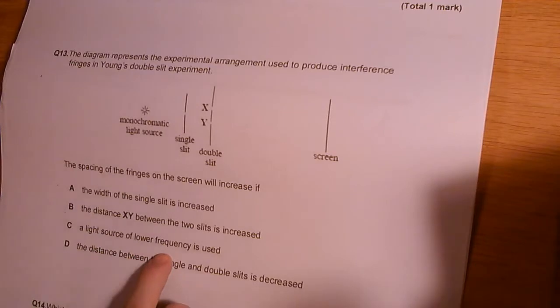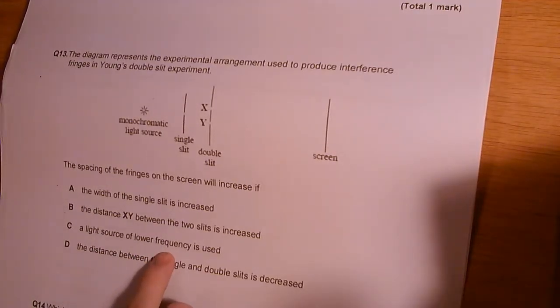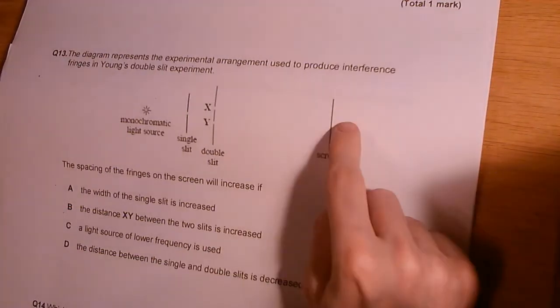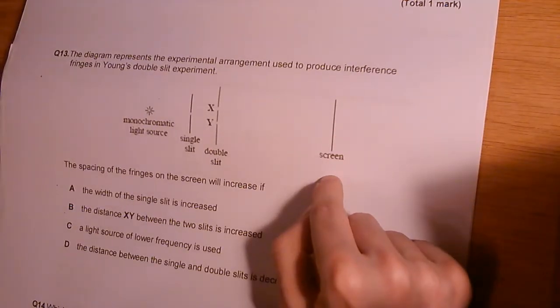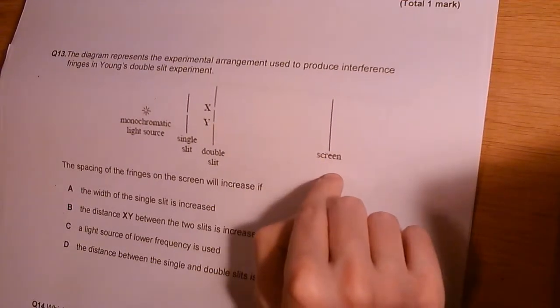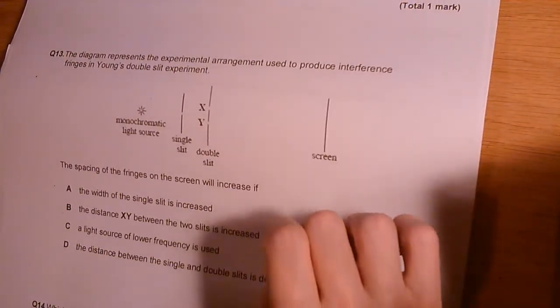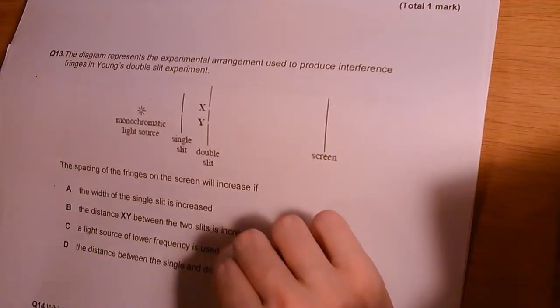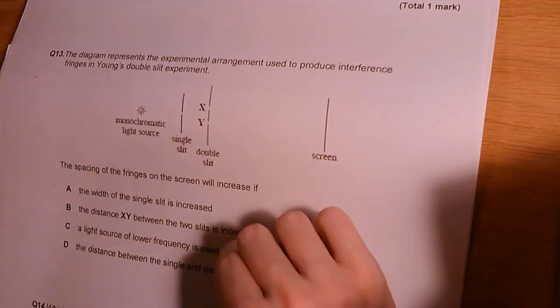A light of lower frequency is used. Well, let's think. If we have a lower frequency, then the wavelength is going to increase. And if the wavelength increases, then you're going to need to go further down here again before you get to the point where you're a whole wavelength further away from X than you are from Y, so it will space out the fringes. So the answer for 13 has got to be C.